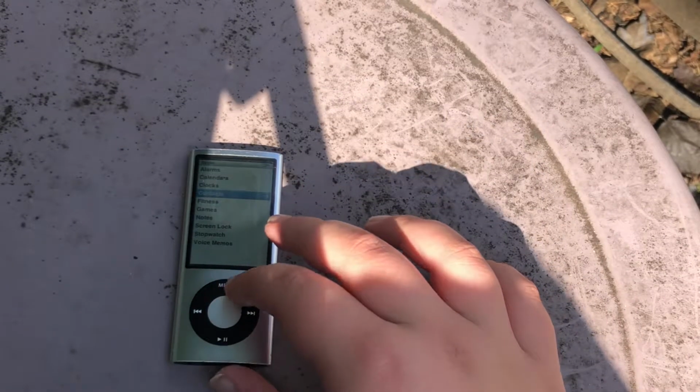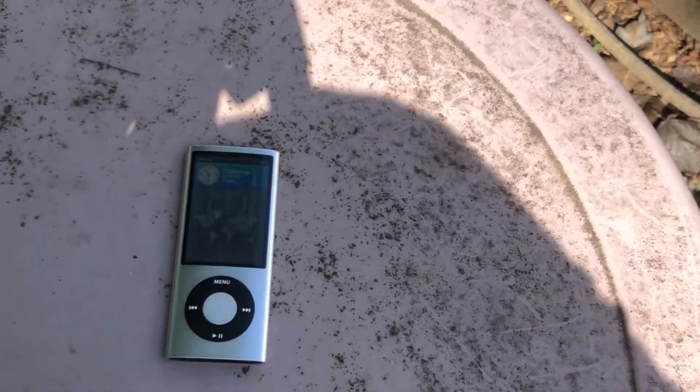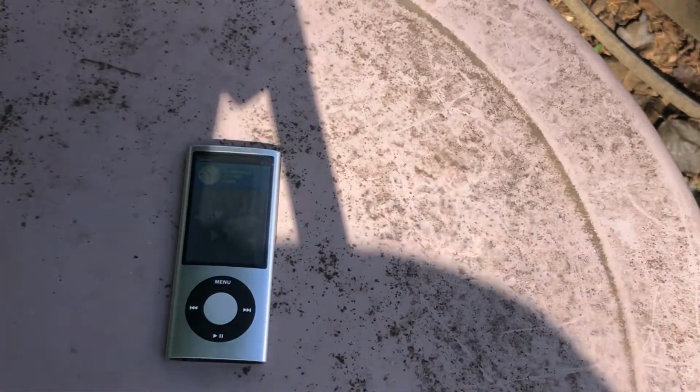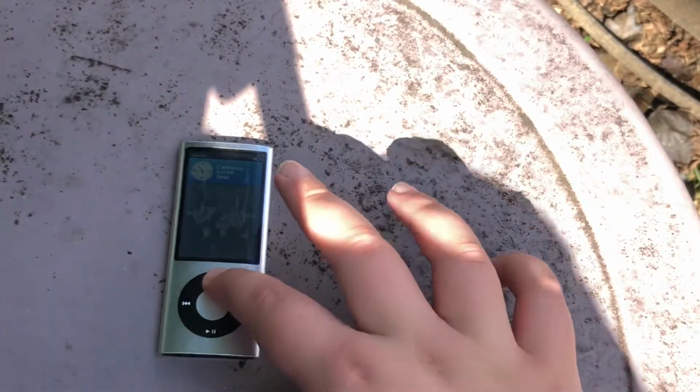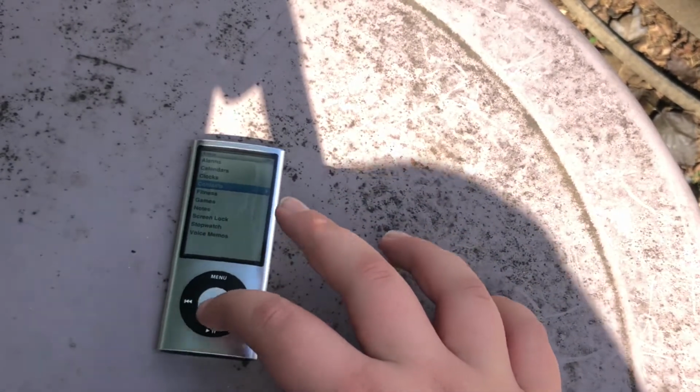And then after that we get to clocks, which is, as you can tell, just like the world clocks feature in the modern Clock app. I have no clue if you can see any of that right now. And then we get into contacts, which is pretty self-explanatory.